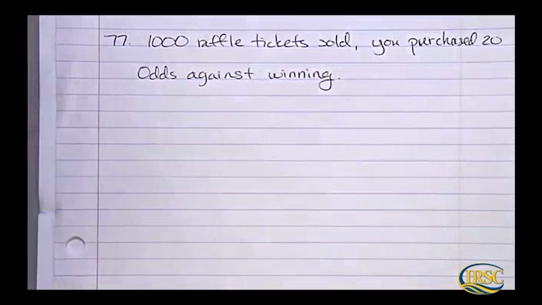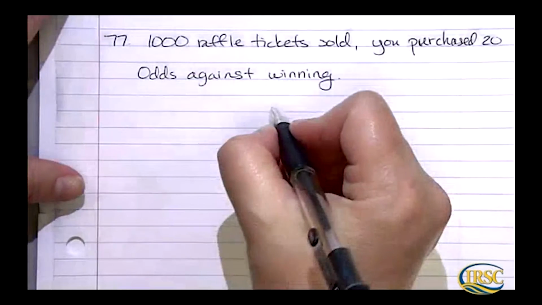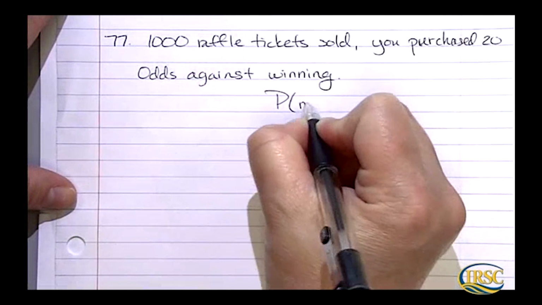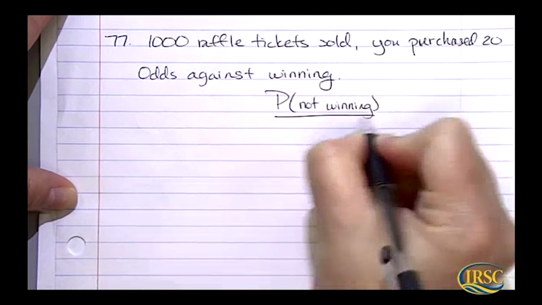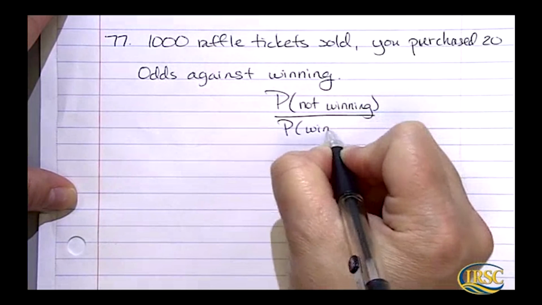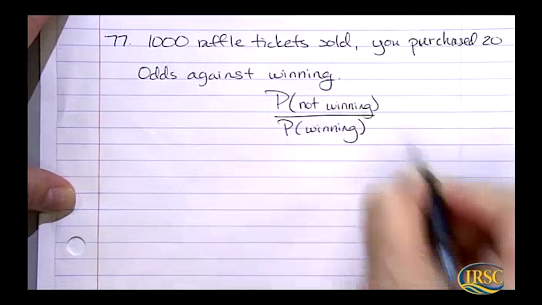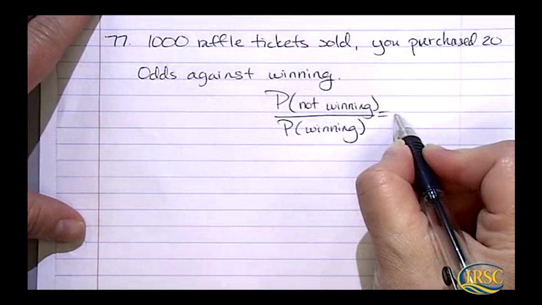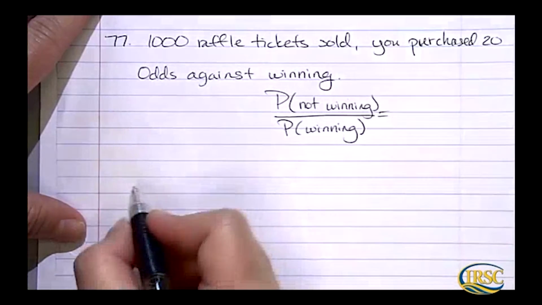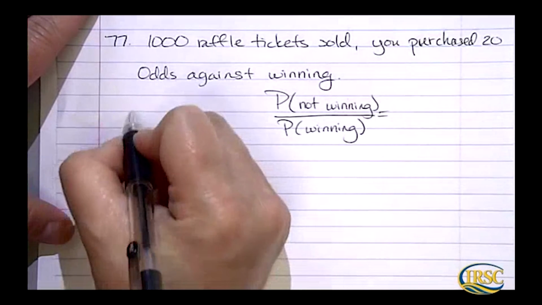Okay, odds against winning. So again, we're looking for the probability of not winning over the probability of winning. It may be easier to figure out the probability of winning. Okay, let me just write this off to the side here.